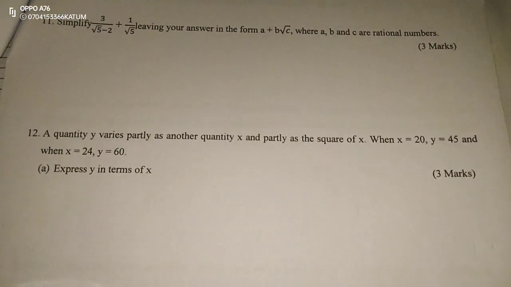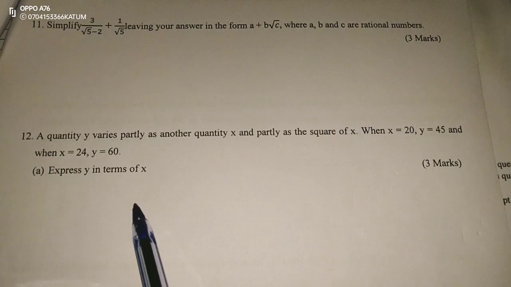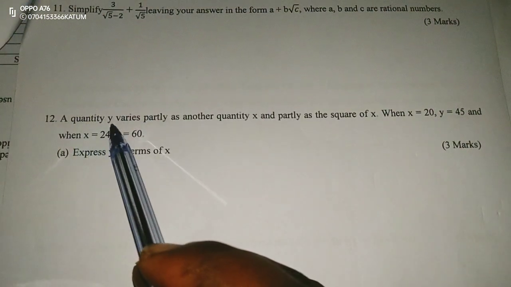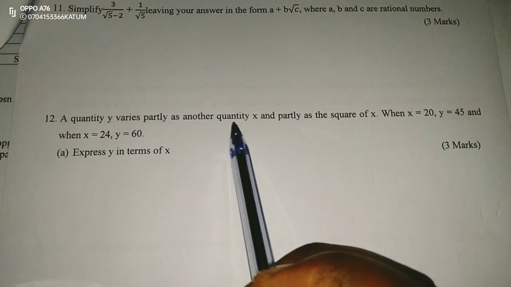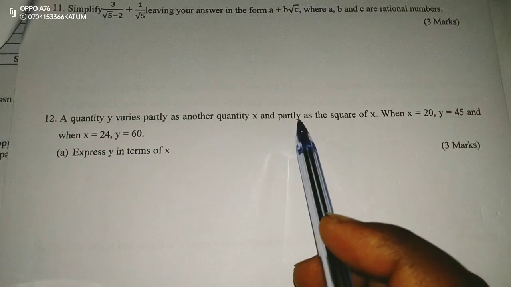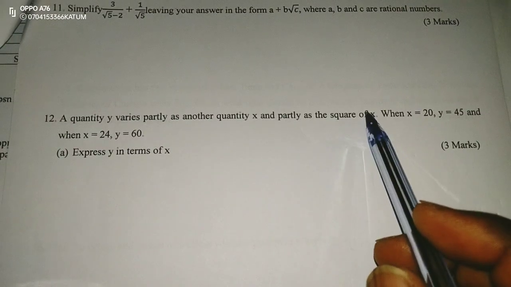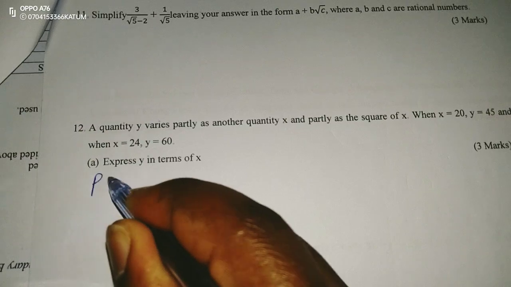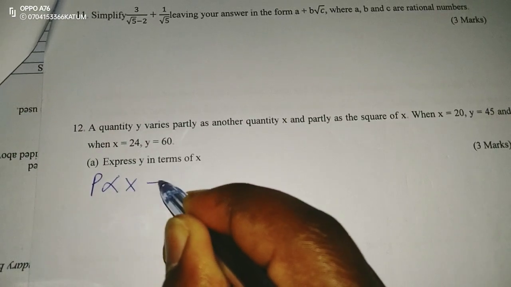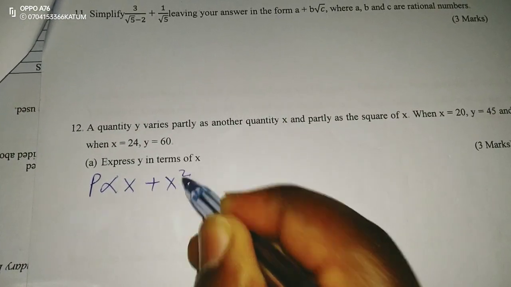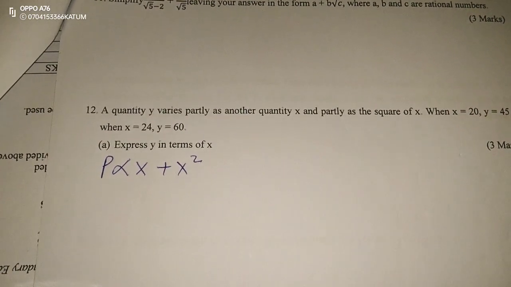We're going to look at partial variations, whereby we are given that a quantity y varies partly as another quantity x and partly as the square of x. So y varies partly as x and partly as the square of x. That is the first interpretation.